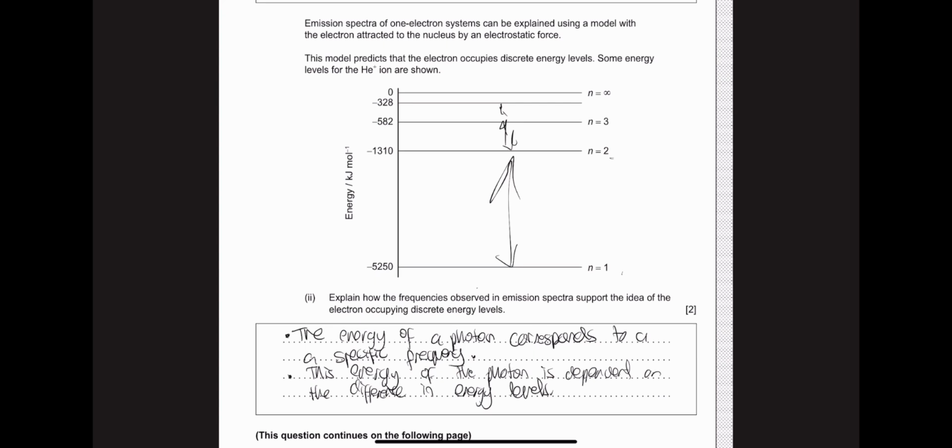A lot of them are just regurgitated responses, but you just want to say something along the lines of: the energy of each photon corresponds to a specific frequency, and the energy of the photon is dependent on the difference in these energy levels. So depending on the difference, there'll be a different energy of the photon, and that is what relates to the different frequency, which gives us this different spectrum.